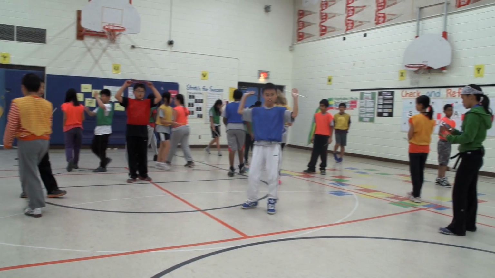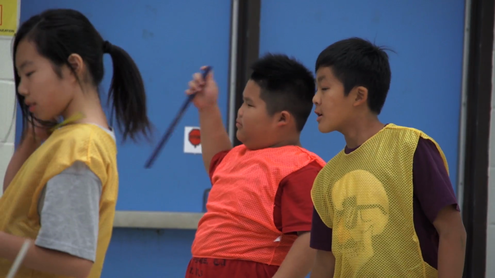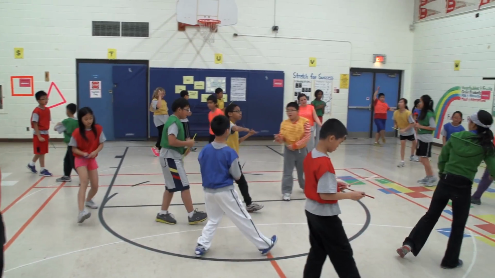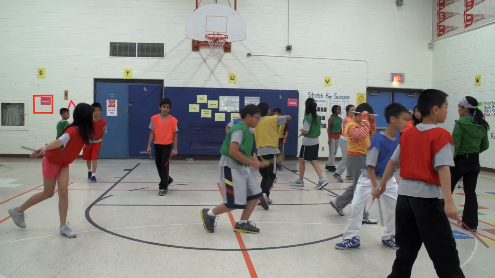Students travel slowly with their sticks around the activity area. On the stop signal, students try to balance the Lummi stick on various parts of their body. Teacher leads students through stretches for the body parts that have been active throughout the lesson.